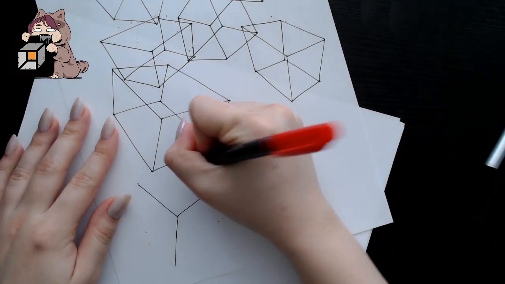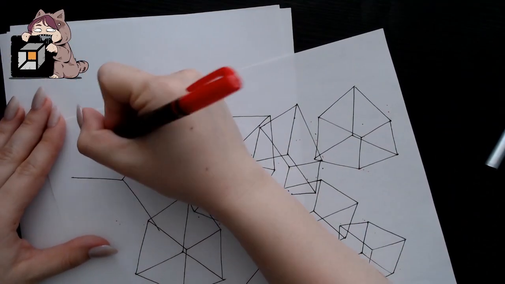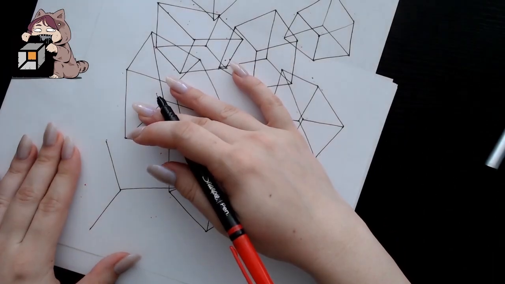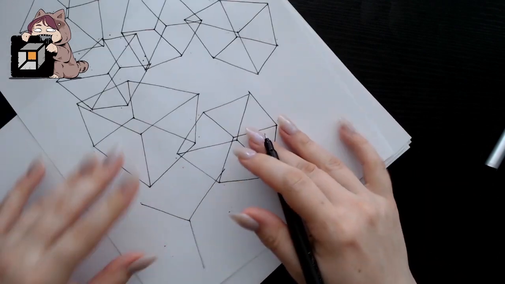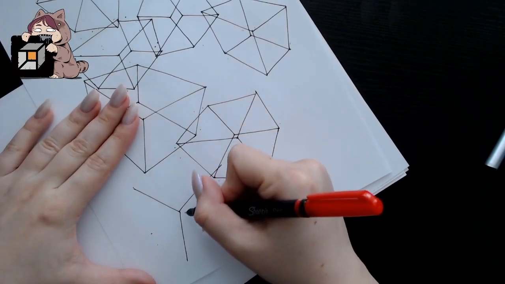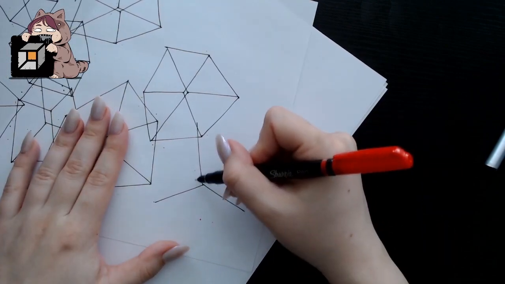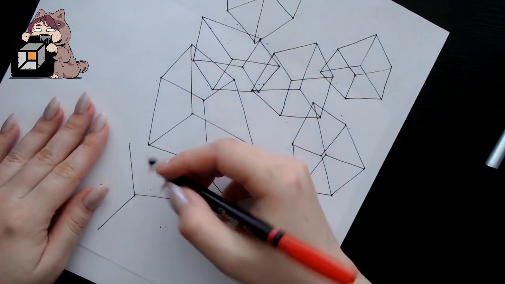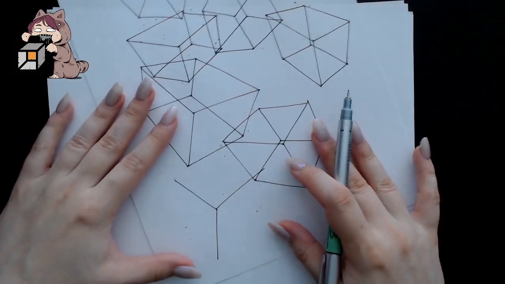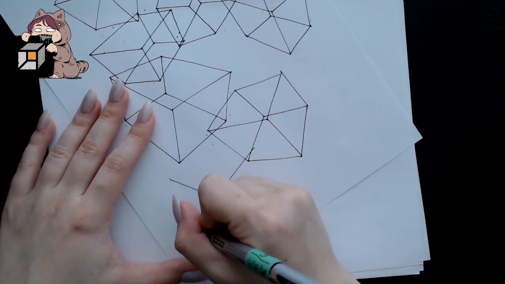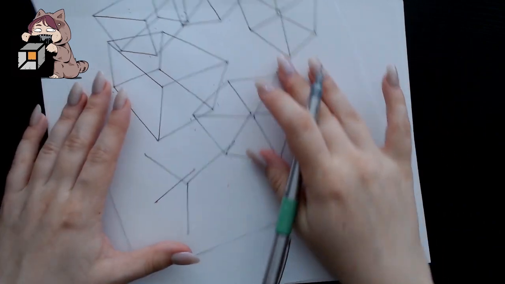This one and this one and this one. Hey, it's okay. I'm just gonna trust that I nailed it. I probably didn't, but oh well. Of course I miss.